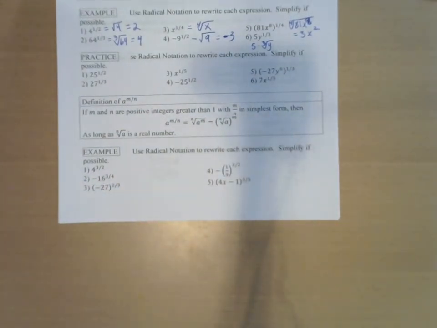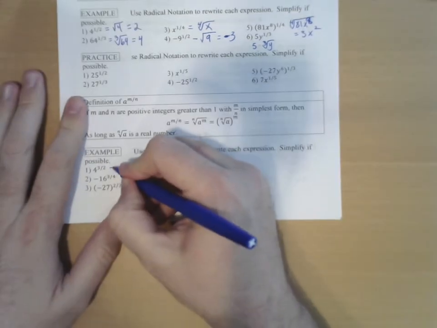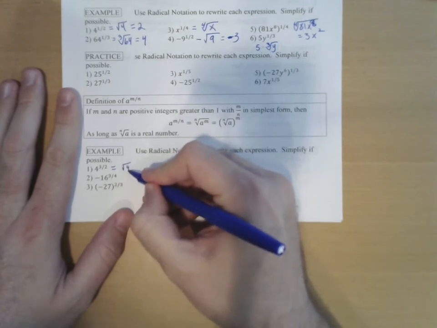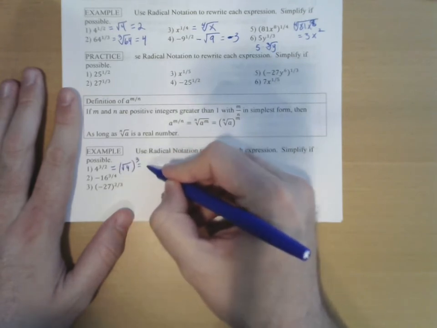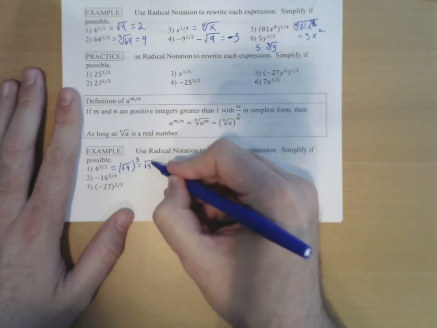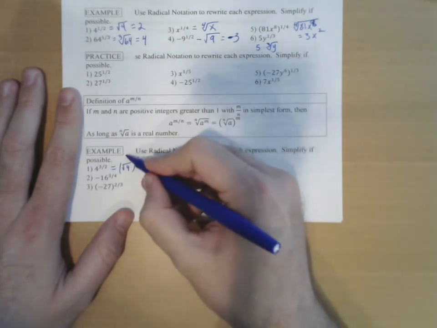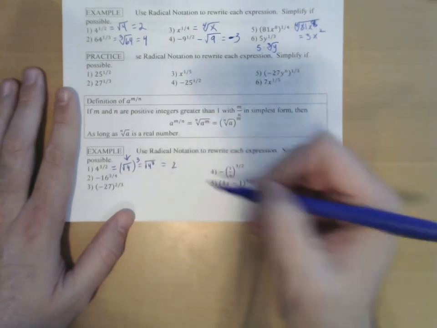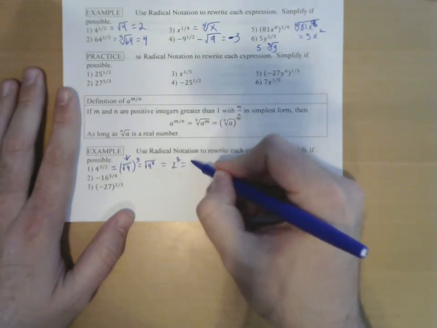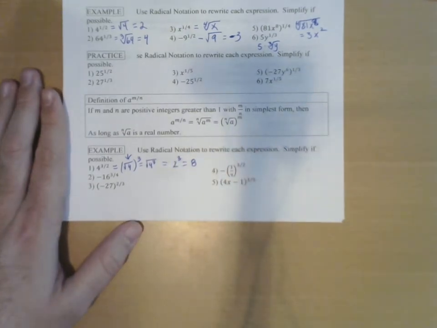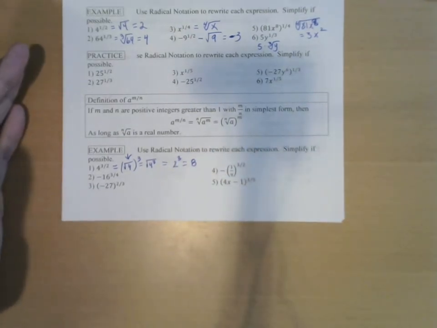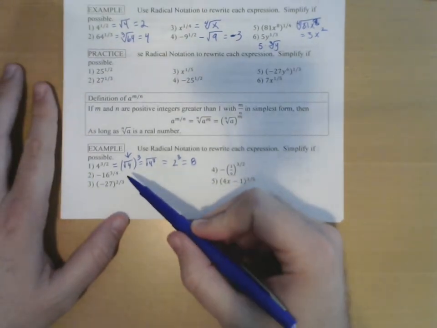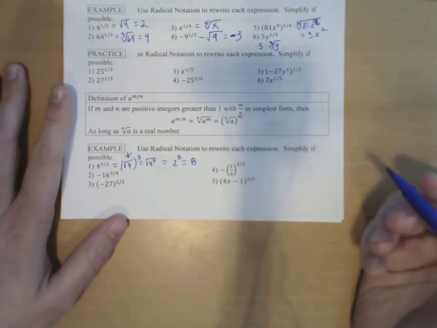So 4 to the 3/2 power. Since the 1 over 2 tells us this is a square root, it's the square root of 4 cubed, or it's the square root of 4, cubed. I want to use this one because I know what the square root of 4 is. It's 2 cubed, and so this is 8. Now if you were to cube 4 to get 64, that one's not too bad. We know the square root of 64 is 8. On average, if you can take the nth root first, I would recommend it, but it's not necessary.